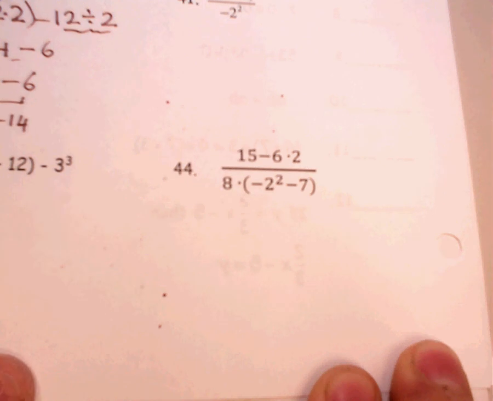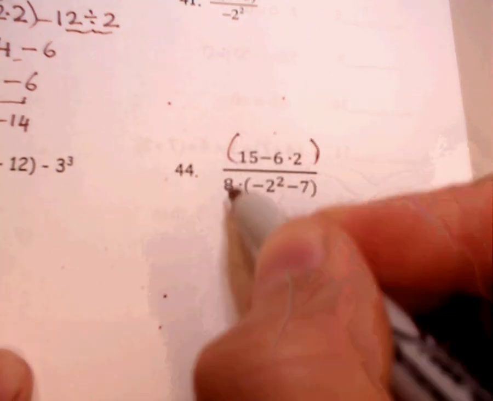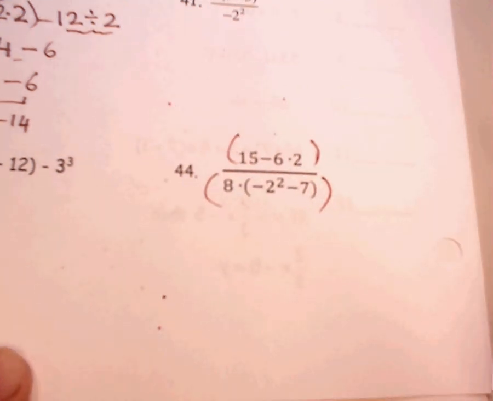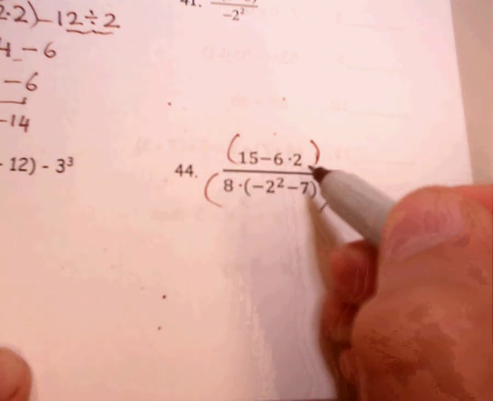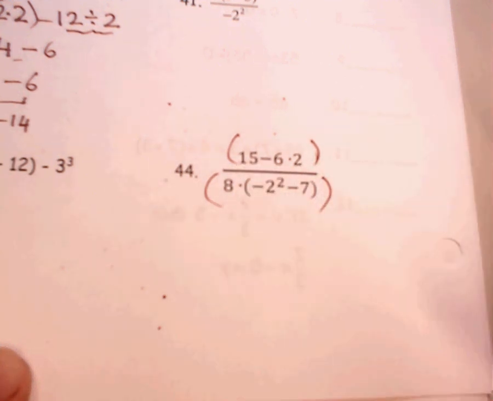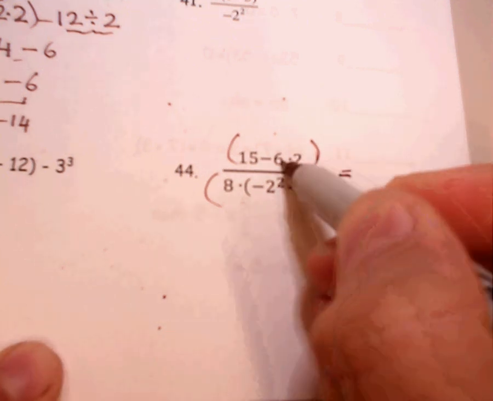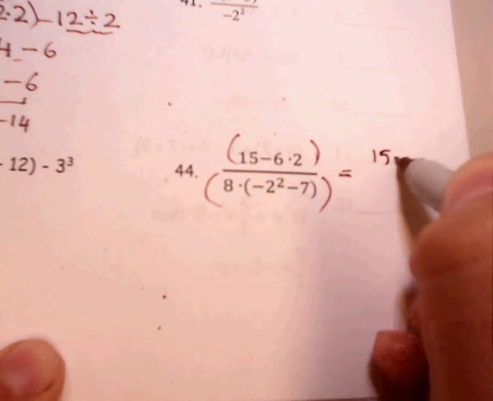When we see a fraction bar, it separates the numerator from the denominator. We will do everything on the numerator and everything on the denominator before we take care of the division operation. Fraction bar also means the division operation. Let's look at the top part. 6 times 2 is 12, so I will write this as 15 minus 12.